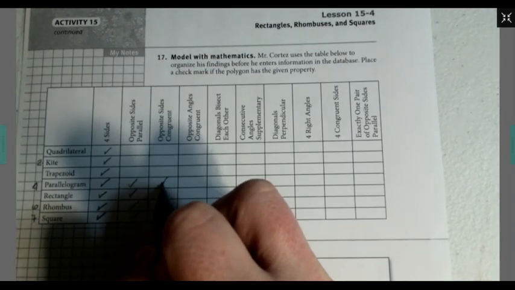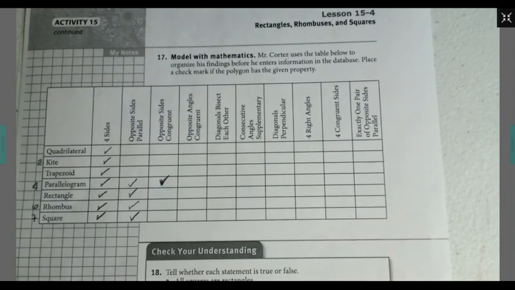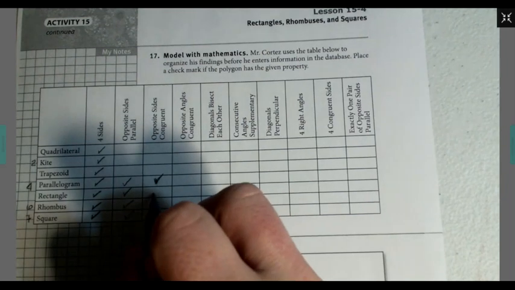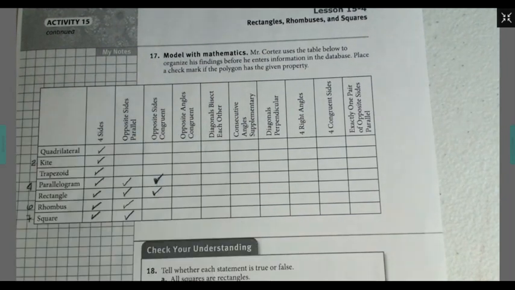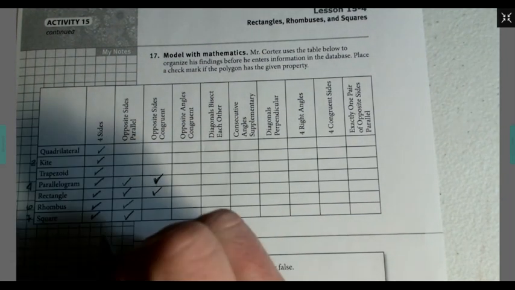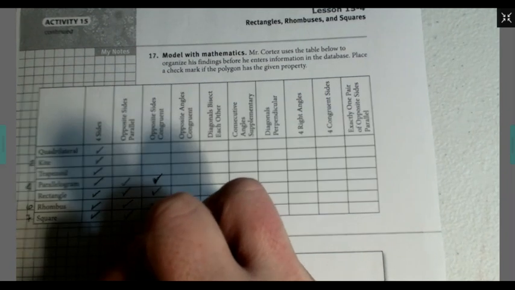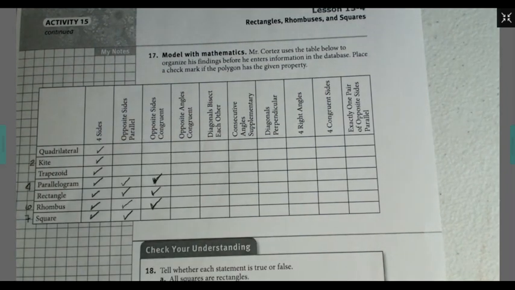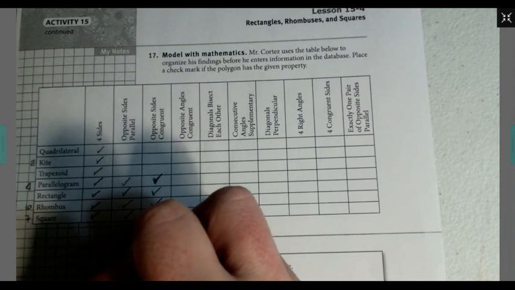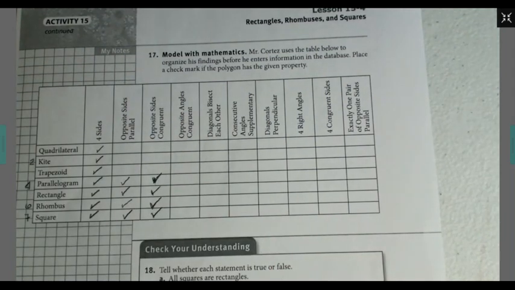Yes, that is a characteristic of a parallelogram. Rectangles have opposite sides congruent. Rhombuses, their opposite sides are equal to each other. Squares, the same thing. Opposite sides are equal to one another.